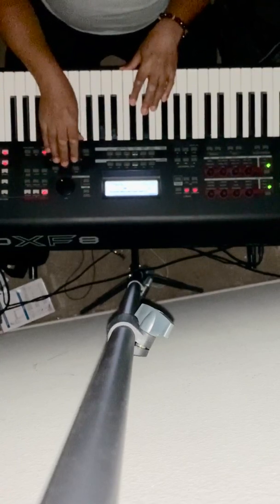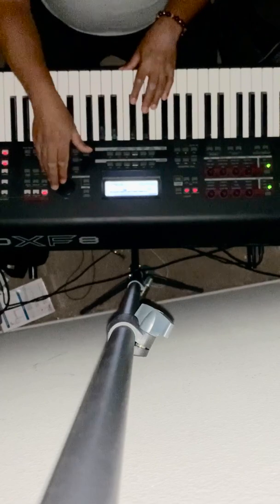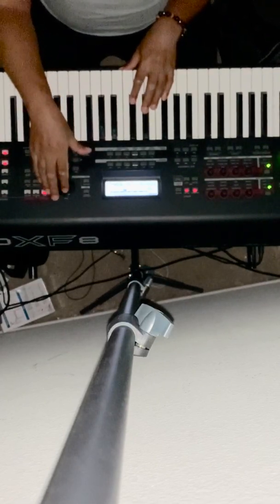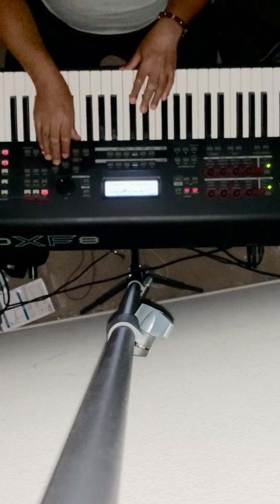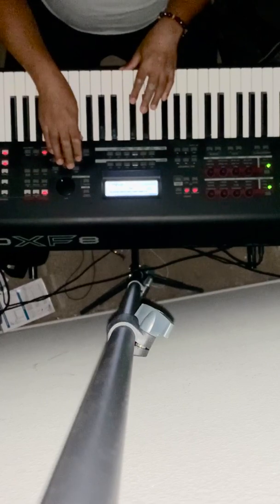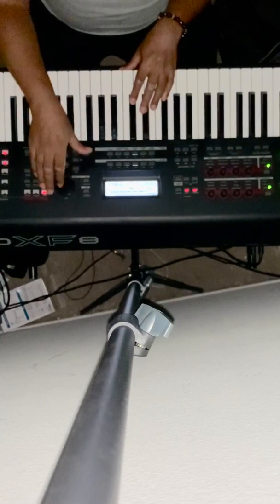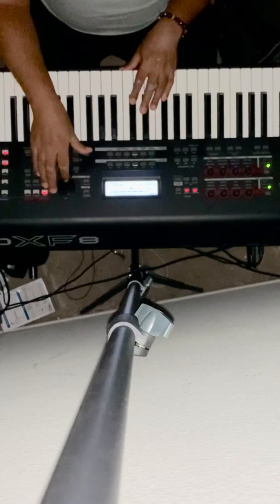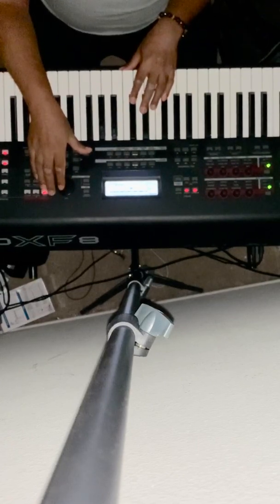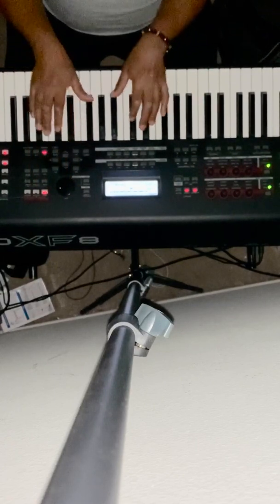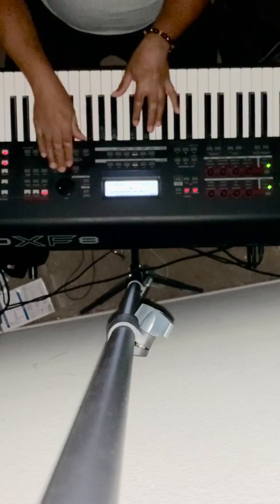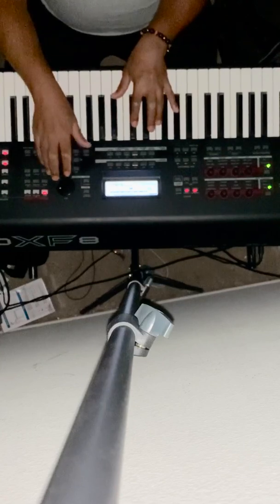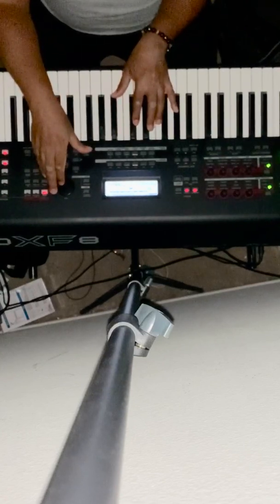And now from here, if I go up one with the cursor, I can change, I think that was it. Nope. Let me back up. Go back down and go over to the left. There we go. There's our decay. Okay. So now you can make plucks with this. And I will do a video also on LFO.